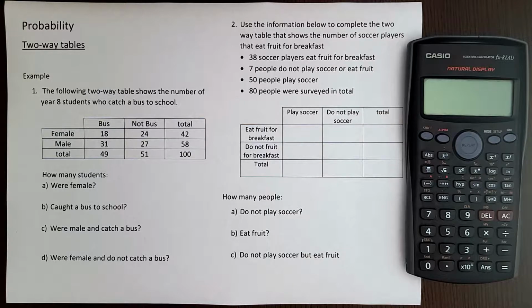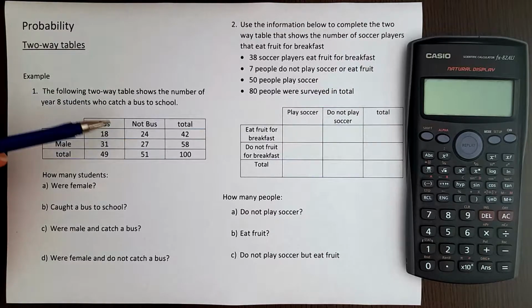Today we're doing probability and we're going to look at some two-way tables. So this is what a two-way table looks like. We just need to answer some questions from these tables. So let's read what this one's about. The following two-way table shows the number of Year 8 students who catch a bus to school. So we have bus here or no bus, and we have female and male students, comparing them.